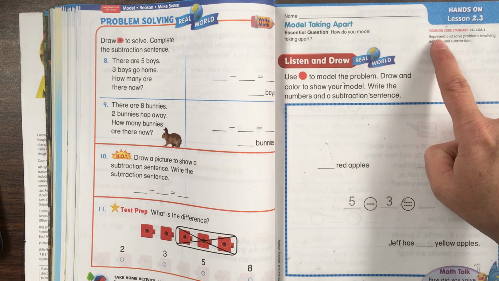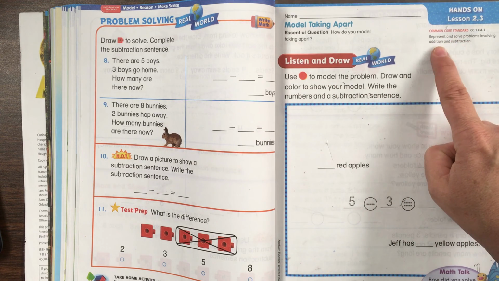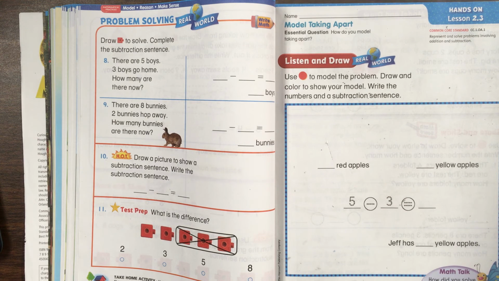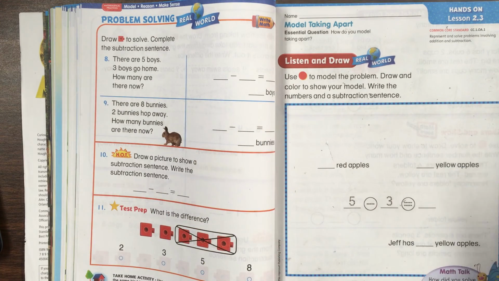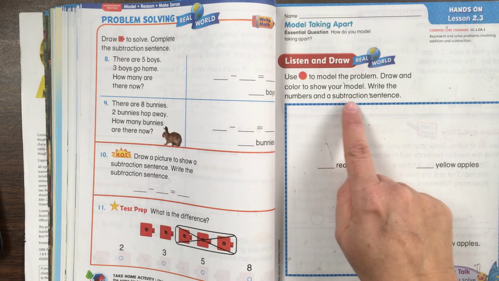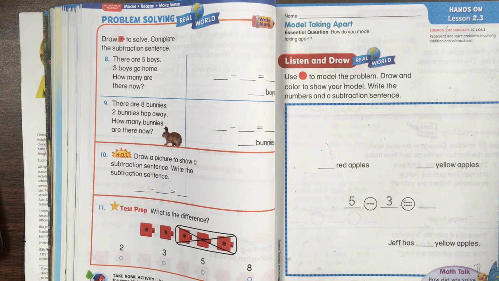We're working on the standard represent and solve problems involving addition and subtraction. Right now, we're specifically focusing on subtraction. That means minus. It says, use two color tiles, circles, to model the problem. Draw and color to show your model. Write the numbers and a subtraction sentence.